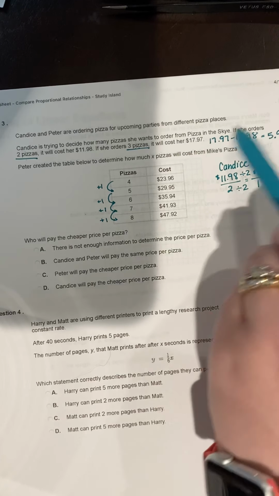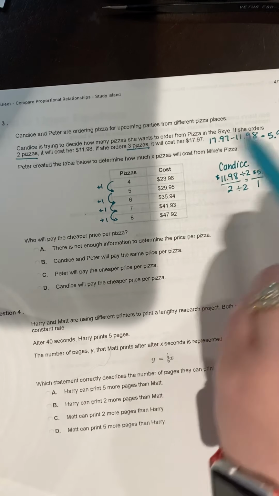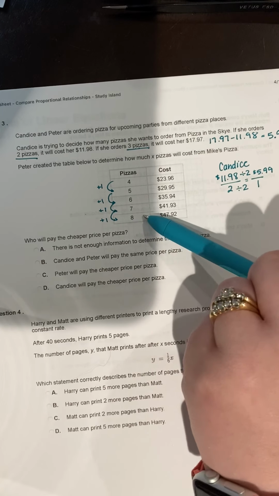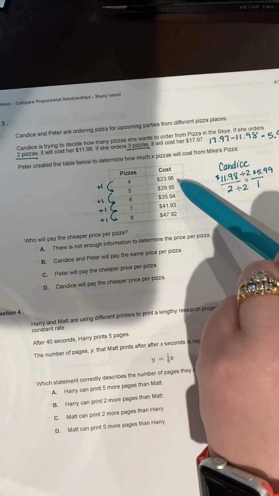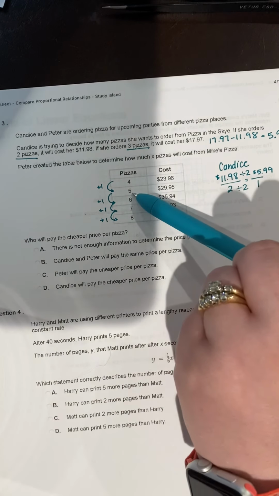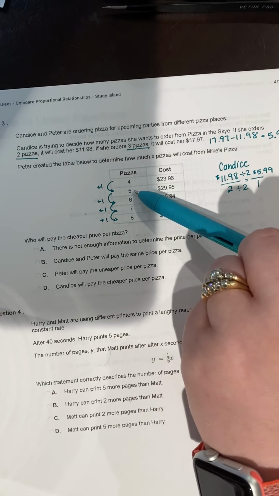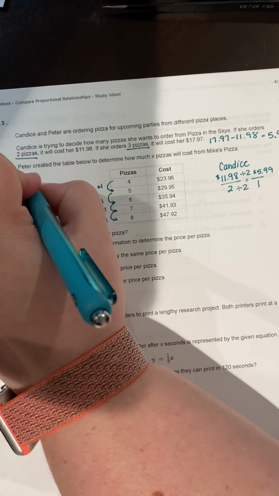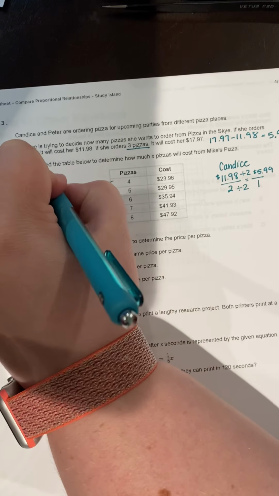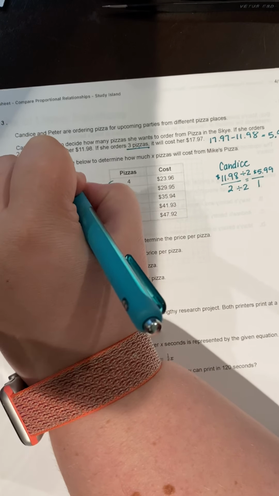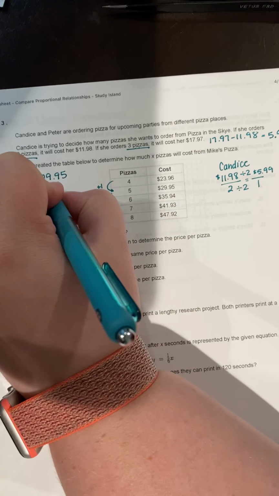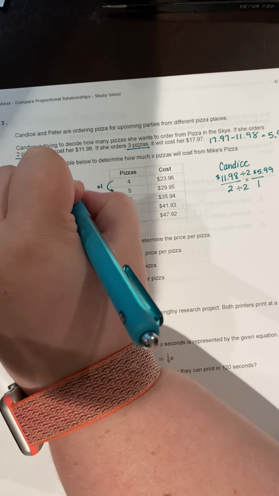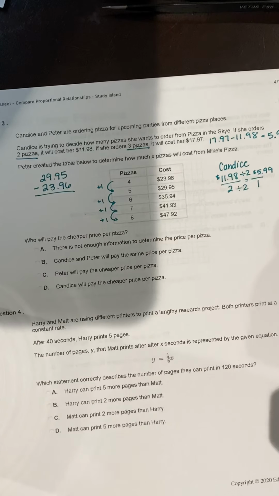So I'm going to do the same scenario where I subtracted these because these are 1 apart. When I subtract these 2 costs, that's going to tell me how much that 1 extra pizza cost Peter. So what I'm going to do is look at 5 pizzas, which was $29.95, minus 4 pizzas, which was $23.96.